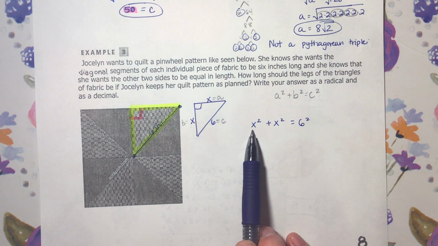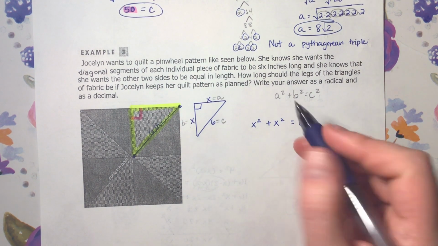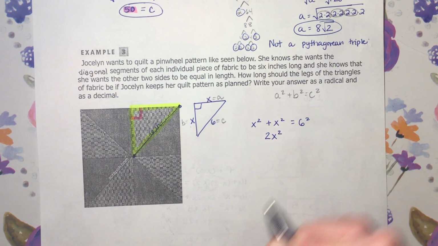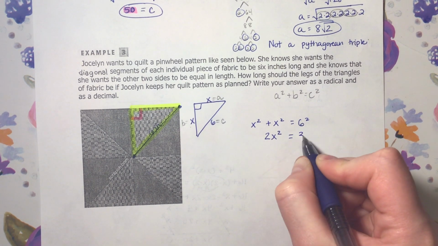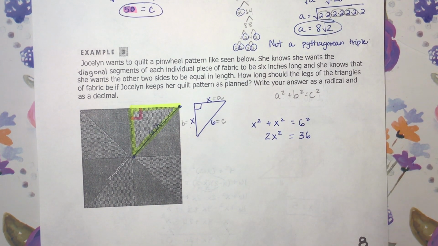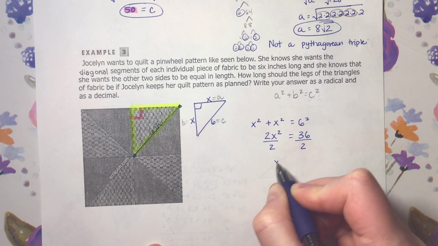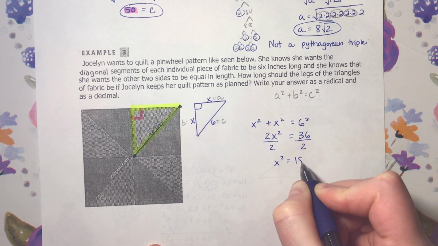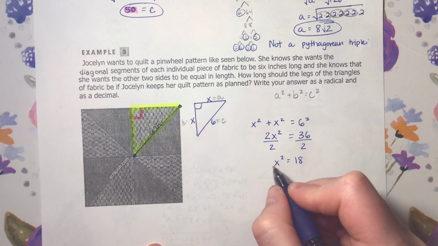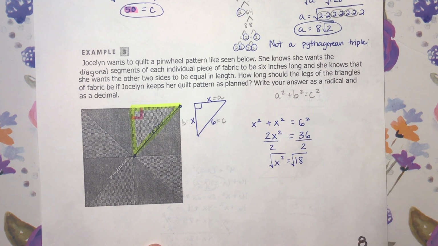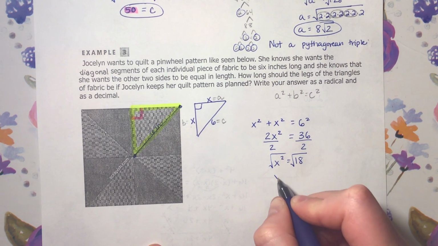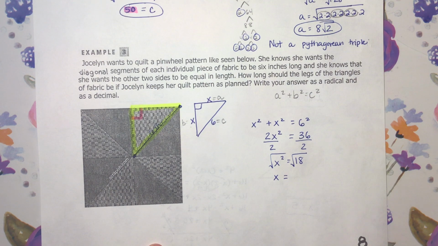Okay, on the left, x squared plus x squared is 2x squared. And on the right, I get 36. Now I'm solving for x. So I'm going to divide by 2 on both sides. And that gets me x squared is equal to 18. I want to square root both sides. And I get x is equal to what?